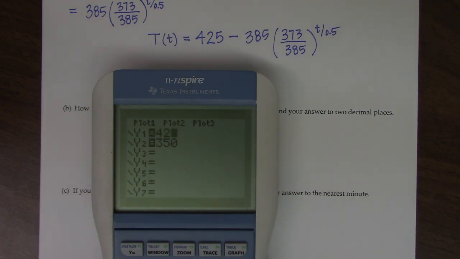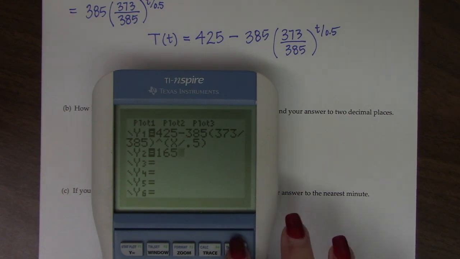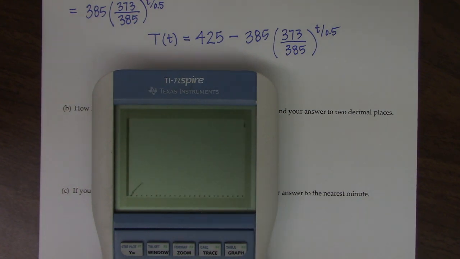So 425 minus 385 parentheses 73 divided by 385, close the parentheses. Now when we raise it, we need to open another set of parentheses because we need to make sure the x divided by 0.5 all ends up in the exponent. And then we're going to check the temperature at 165 degrees. So our window should be okay for this.